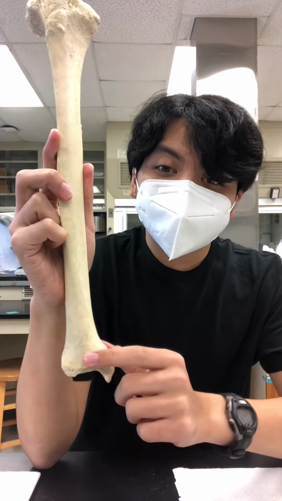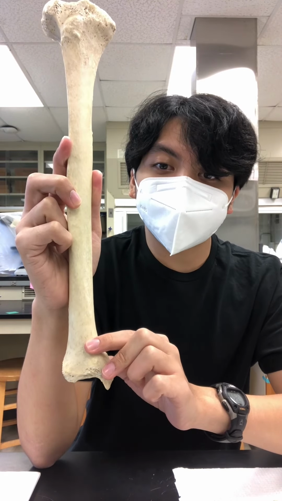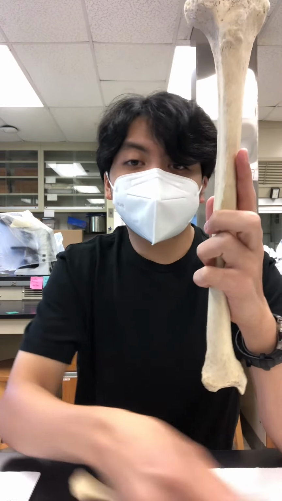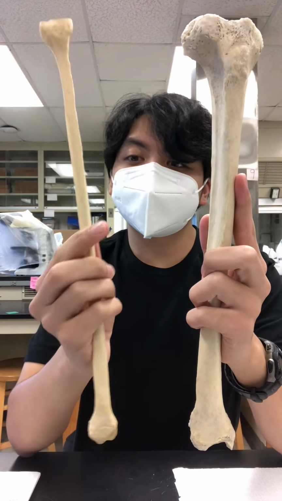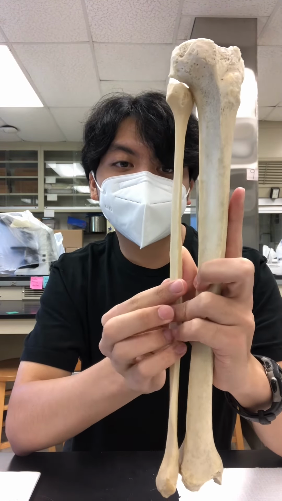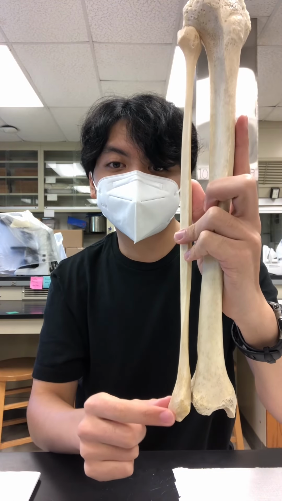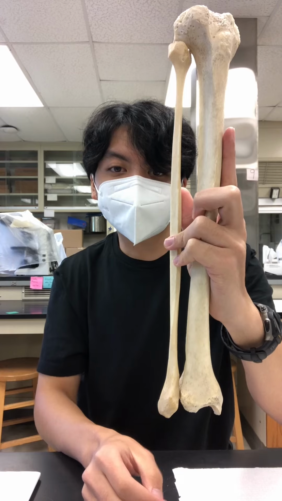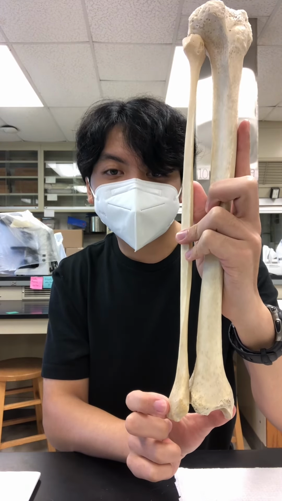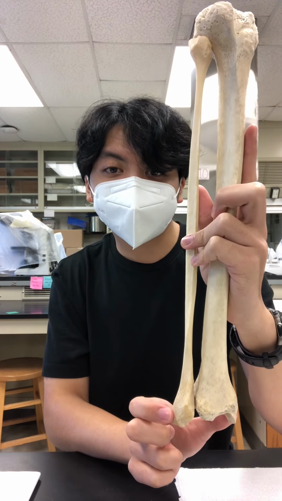And going down at the bottom, we have what's called the medial malleolus. The fibula also has a malleolus. In the case of the fibula, it's called the lateral malleolus, because it's on the lateral side. These two malleoli help make up the ankle joint. These two malleoli articulate with the talus of your foot.